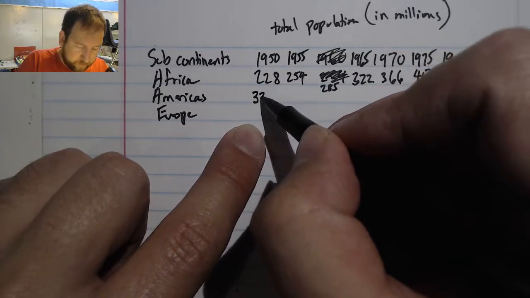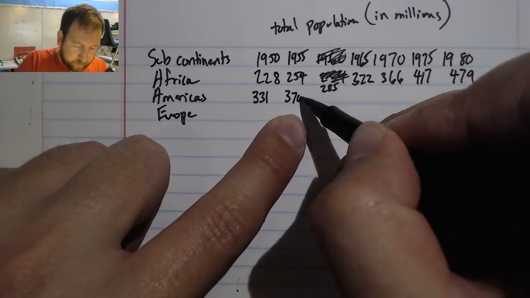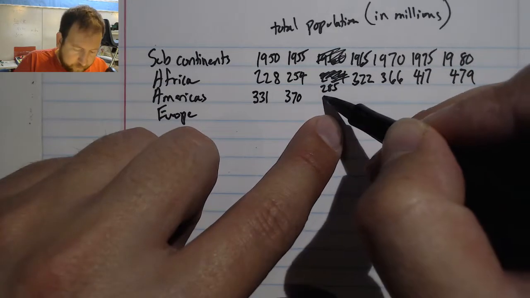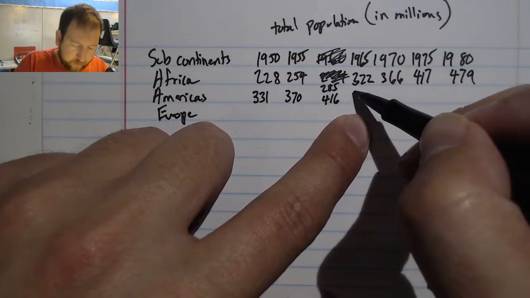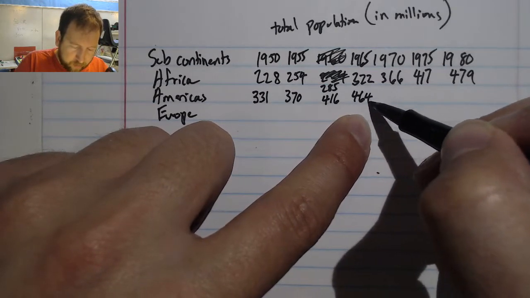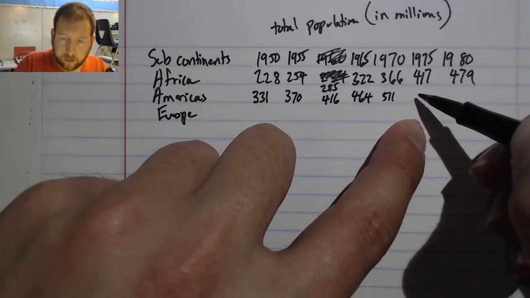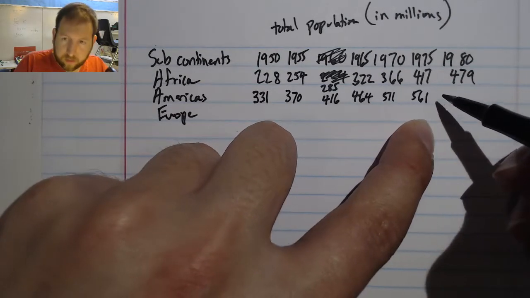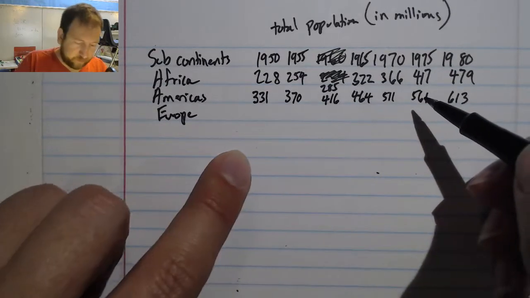Americas, 331, 370, 416, 464, 511, 561, 613.